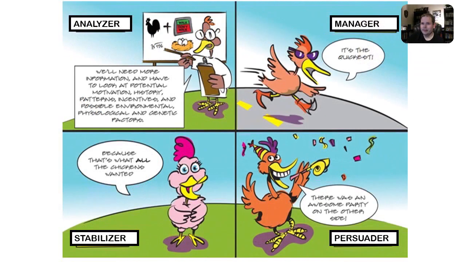So the Effectiveness Institute has this nice cartoon that they like to show. And so I'm going to start with that one. It just generally is a funny way to break down the difference between these behavior styles. So an analyzer, you notice they need lots of information, very much into details, very detail-oriented people. The manager, they're very much into efficiency, right, and getting things done and being in control. So that duck's saying, hey, this is the quickest way.